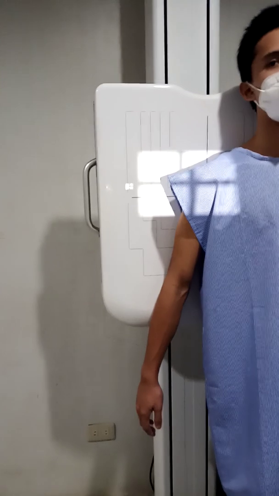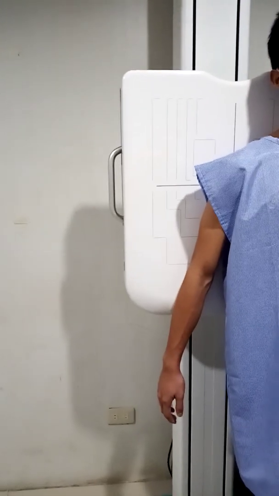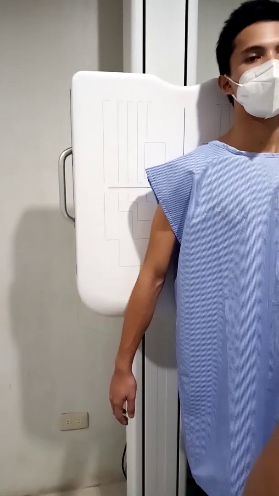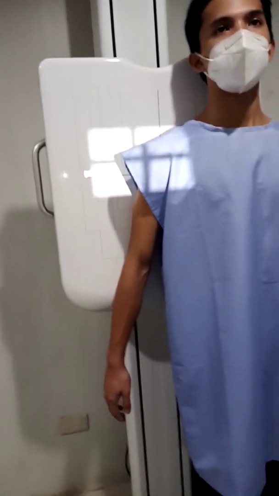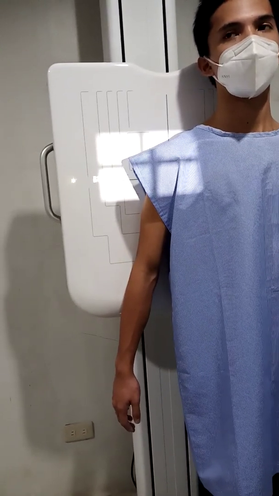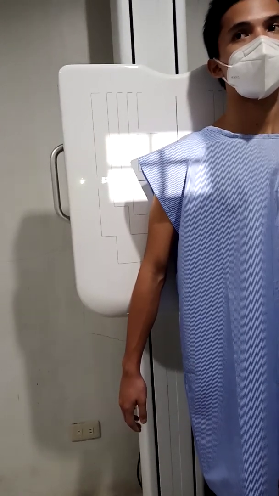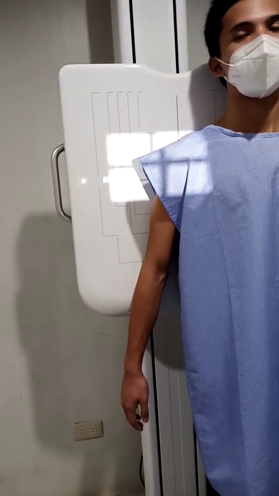Next one, if necessary to overcome the curve of the back and the resultant obliquity of the shoulder structures, slightly rotate the patient enough to place the body of the scapula parallel to the plane of the IR. So you can see the patient is on.